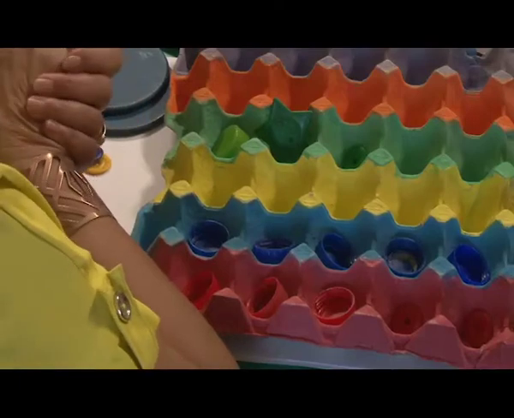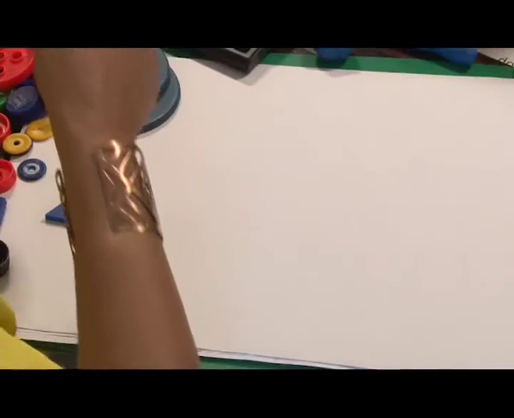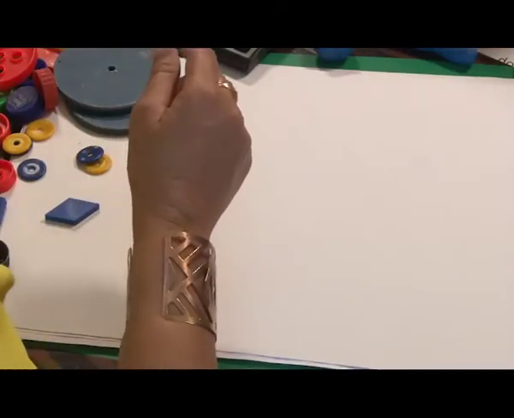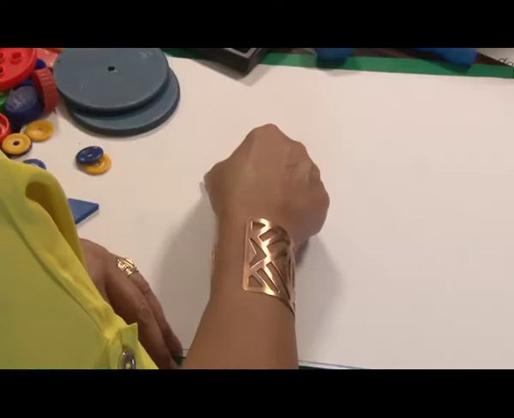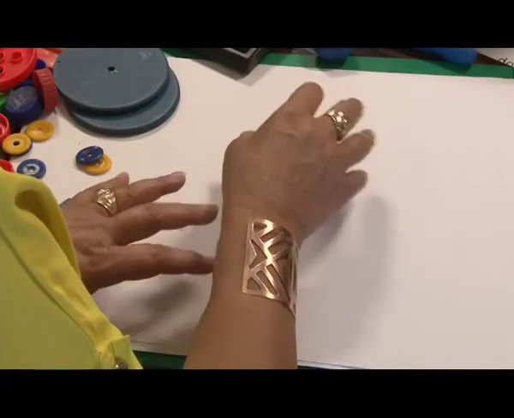Some other activities to practice counting. Recite nursery rhymes and songs that include counting. On the example there we have 2 little dicky birds. There are many. 1, 2, buckle my shoe, 3, 4.